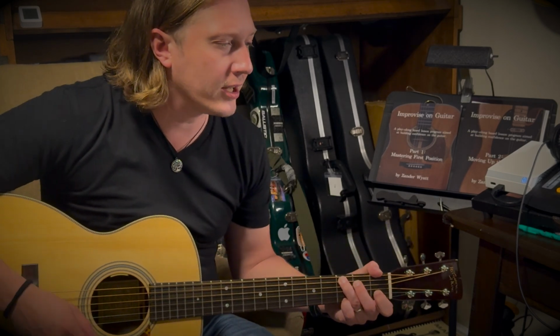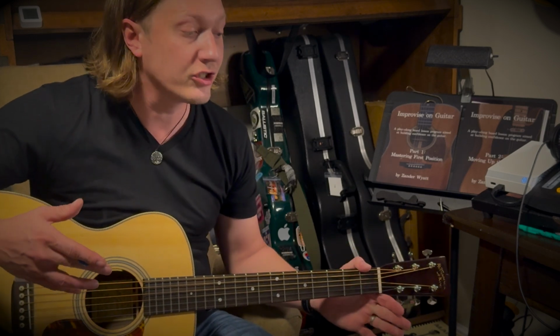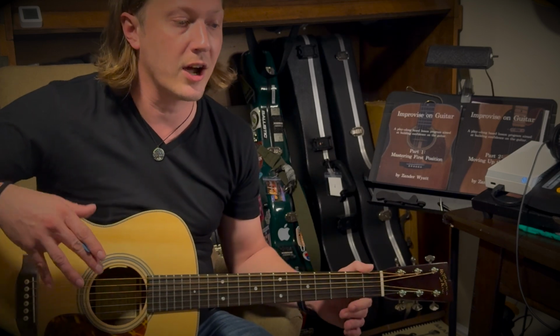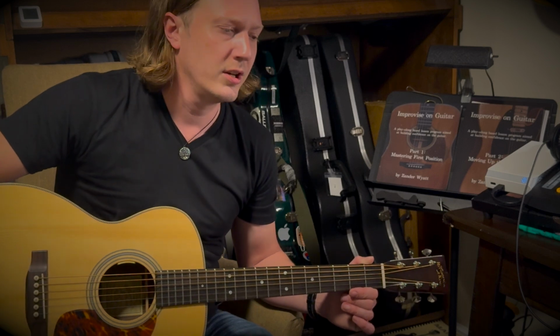Now, we went through that way. All the other chords are written in there. There's a lot of bar chords written in here, which we're going to cover later. But I wanted to just kind of talk through them first.